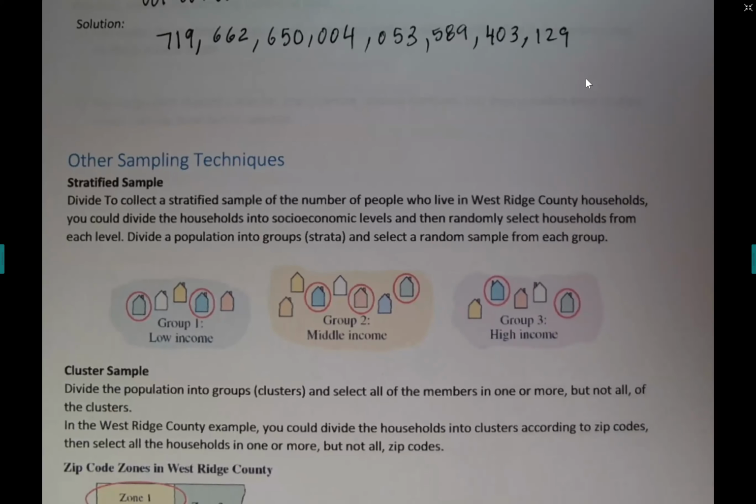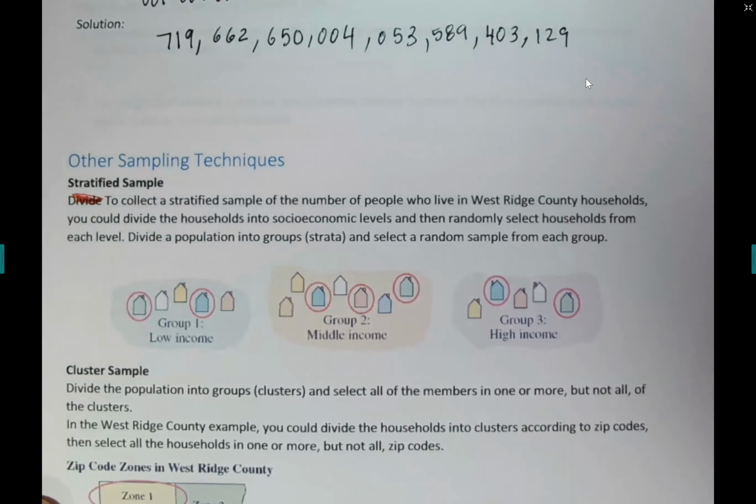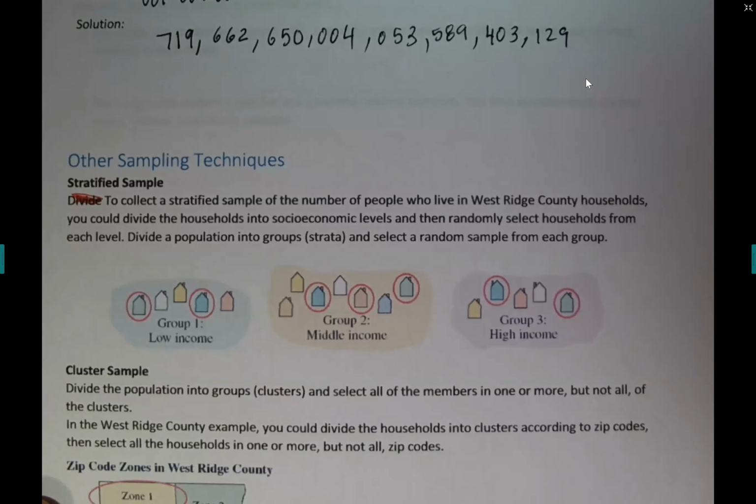Stratified sample. Here's how the stratified sampling technique works. You want to pick a sample from a population. You divide the population into sections. They call them strata. And then you go and get members from each section, and then you put them all together in the sample. And here is an example here.